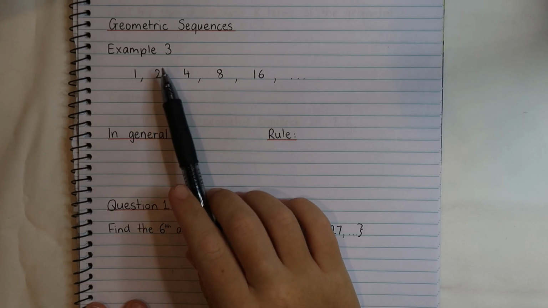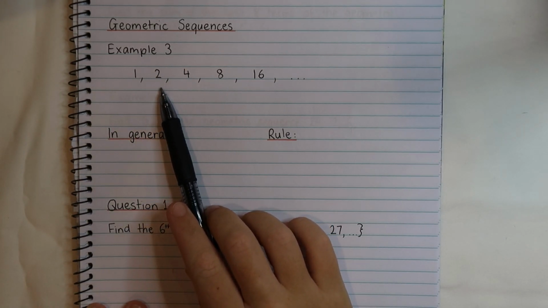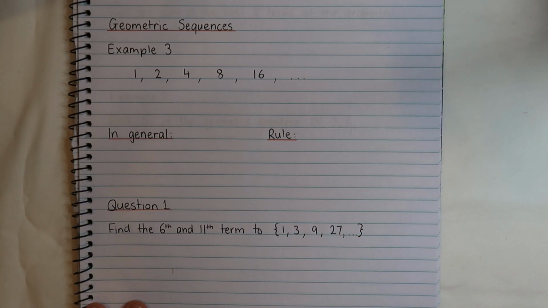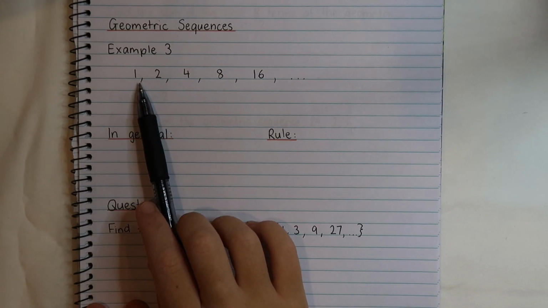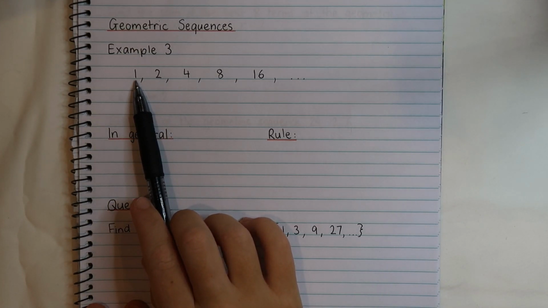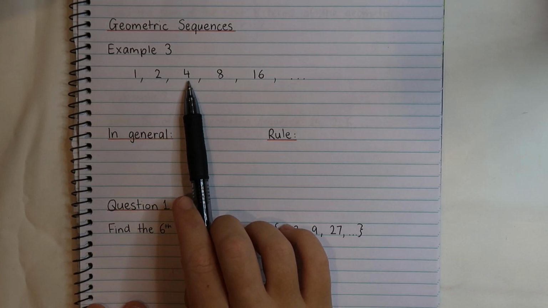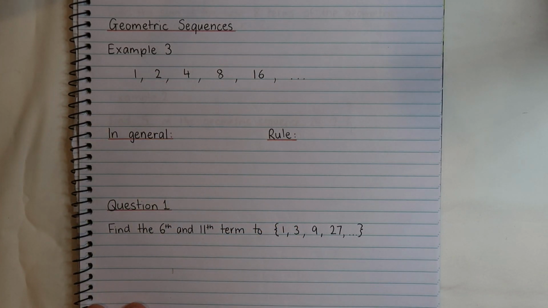So having a look at example 3, we have 1, 2, 4, 8, 16, and so on. And this is geometric because each term is multiplied by 2. So 1 is our starting value, multiplied by 2 we get 2. 2 multiplied by 2 we get 4. 4 multiplied by 2 we get 8. And so on. So let's write this out.